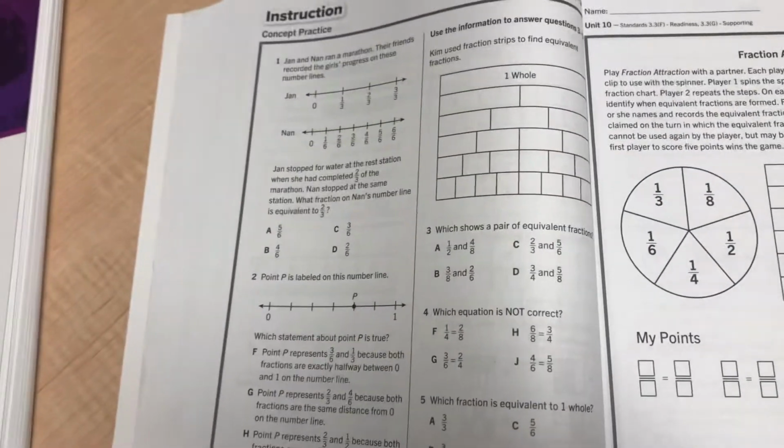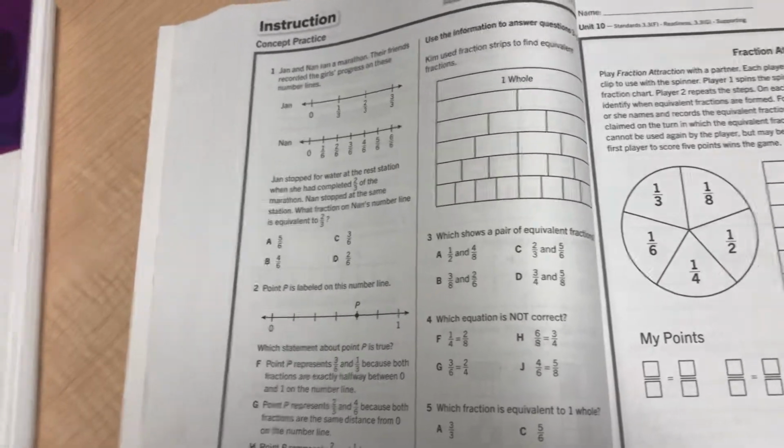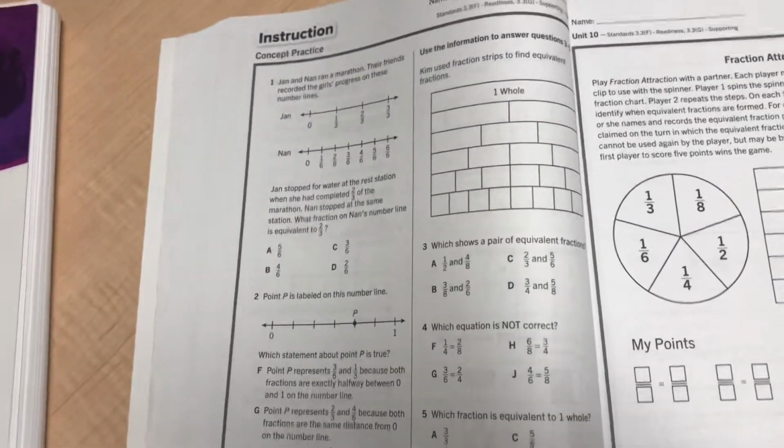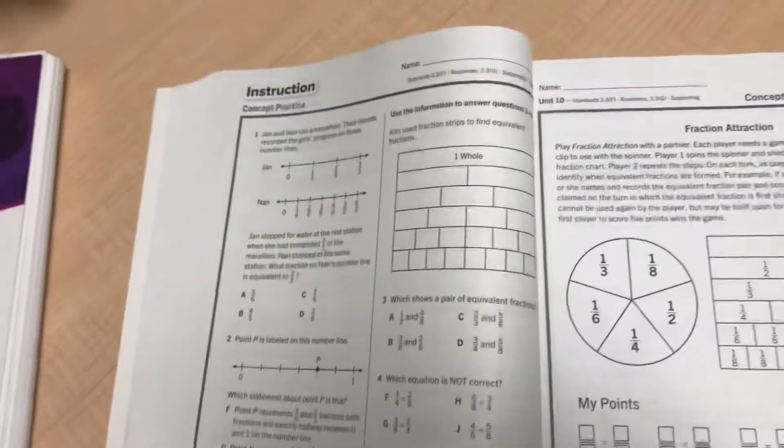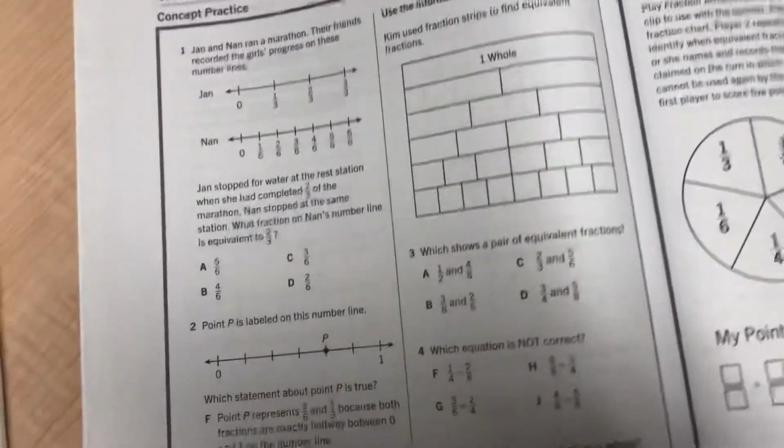For this, it is 3.3F, which is representing fractions with denominators of 2, 3, 4, 6, and 8, using objects, pictorial models, and number lines. So the first thing I'm going to do is look to see which questions are aligned. Now, Motivation's pretty good, or ThinkUp Math is our new name, is pretty good about alignment, but sometimes they will take the TEK too far.